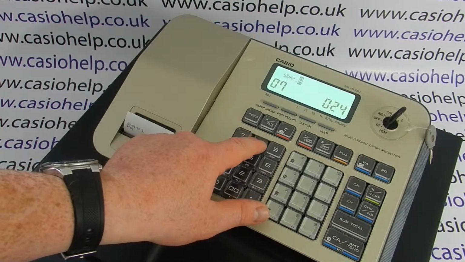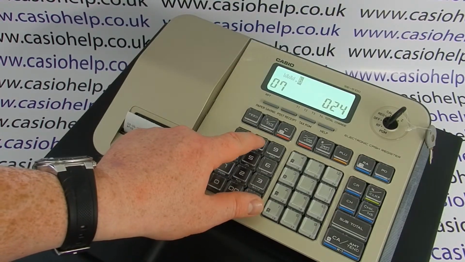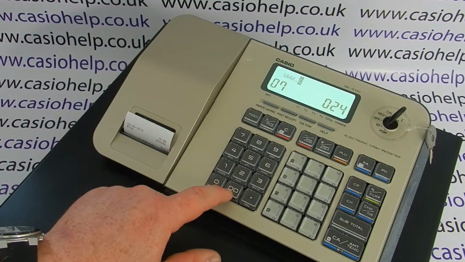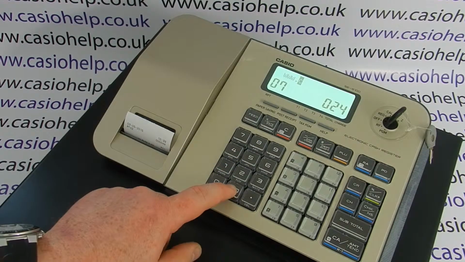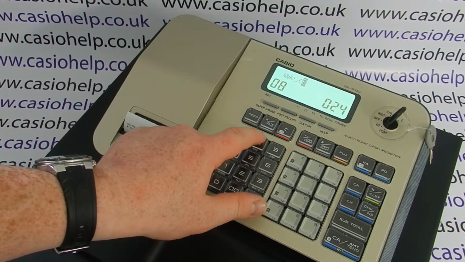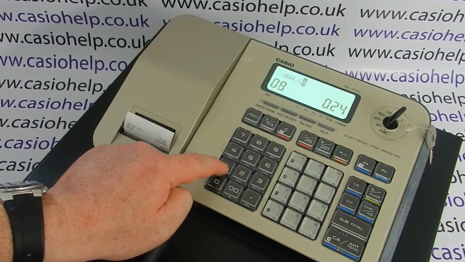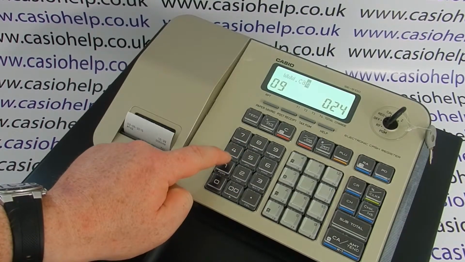We now carry on typing in the next part of the web address. So it's C and then A. So because A is on the same button as C, we have to press this button to save it. There we go, A. Always in lowercase for this bit.